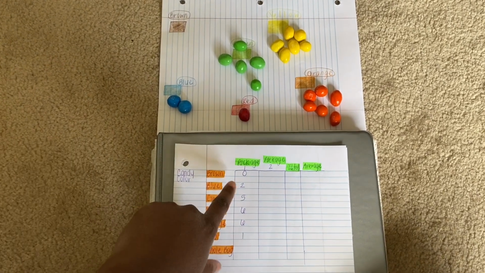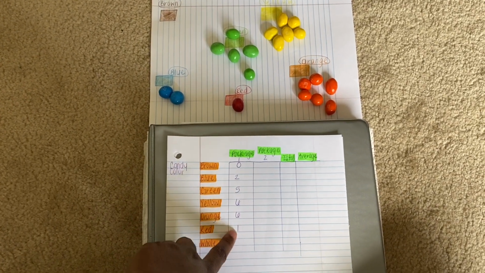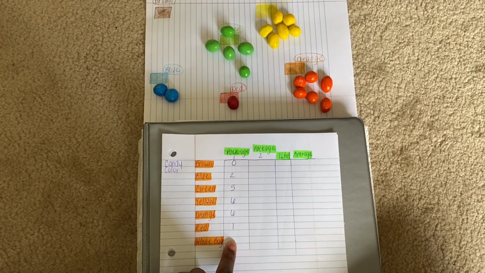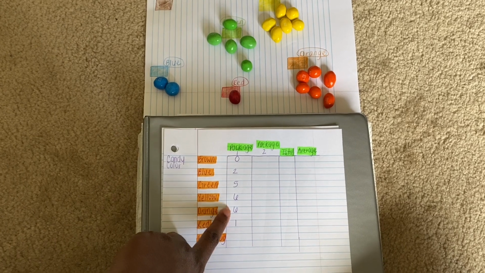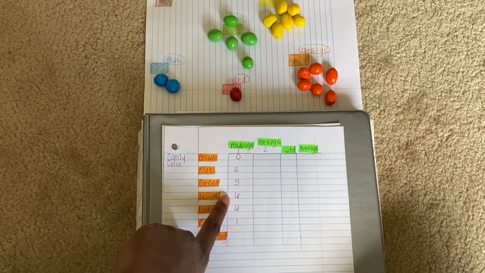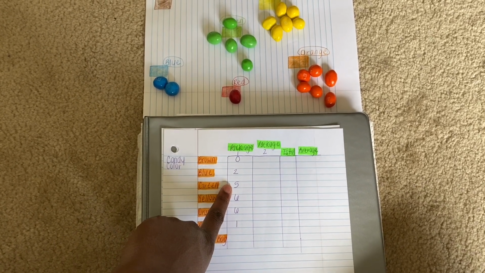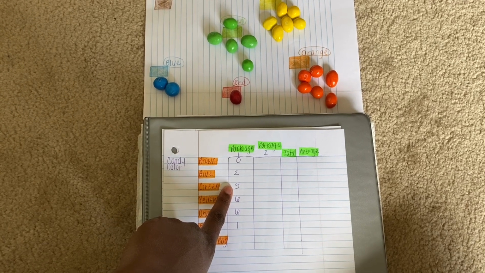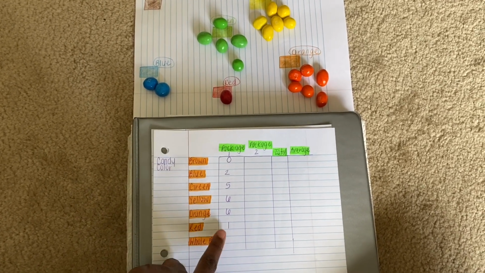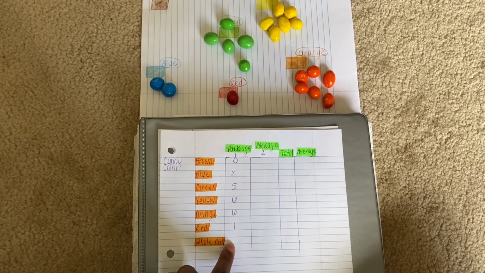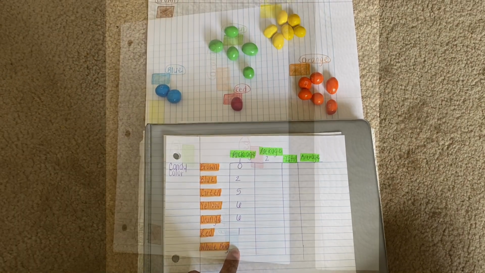So let's start here and we're going to calculate everything on this row in order to get our whole bag number right here. 6 plus 6 is 12. 12 plus 5 is 17. 17 plus 2 is 19. 19 plus 1 is 20. So we're going to write 20 right here where whole bag is.